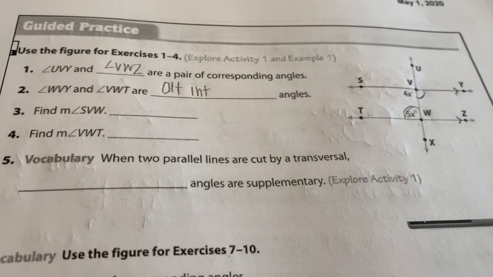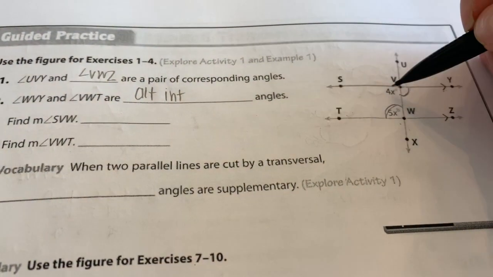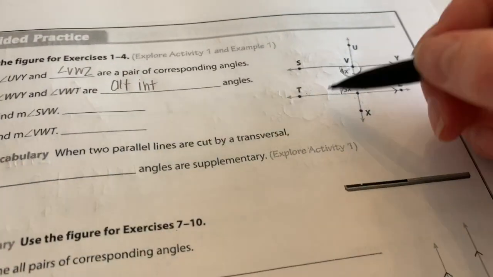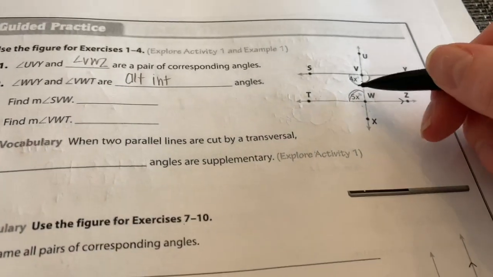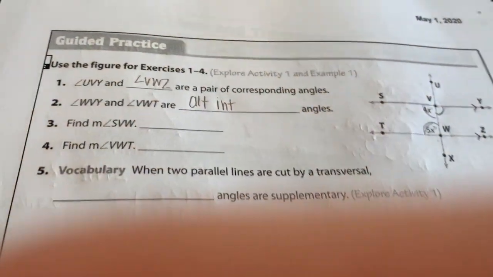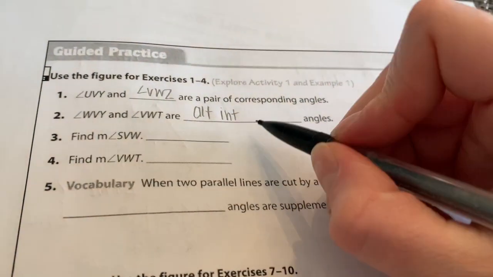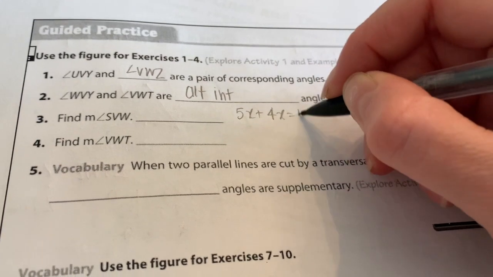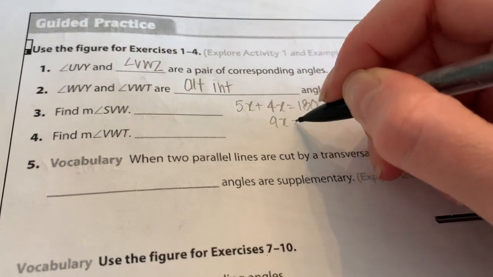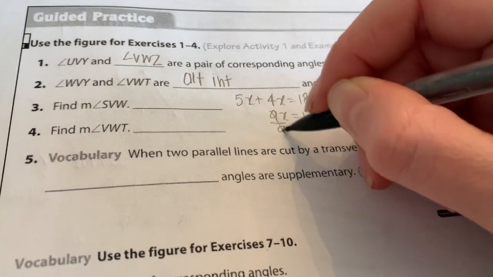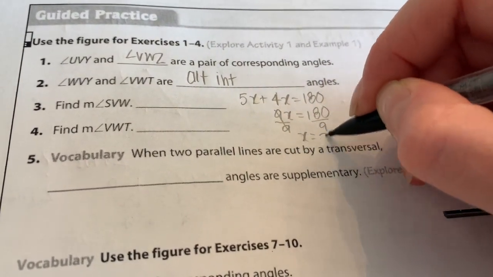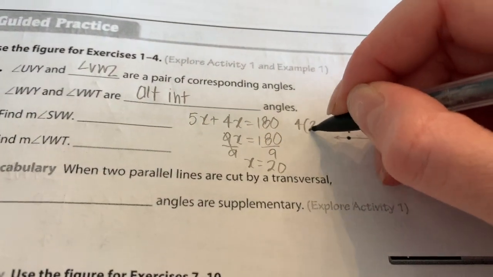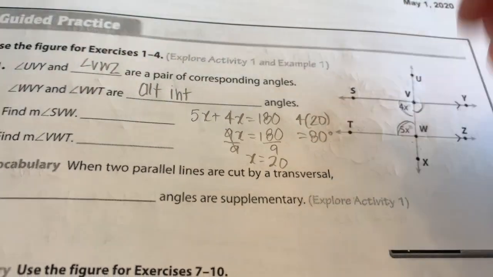Now we're going to find the measure of angle SVW. So SVW is here. Okay? In order to find this, the only thing that I know is 5x and 4x. And again, these are same side interiors. So to find this, I have to add them up and set them equal to 180. 5x plus 4x is equal to 180. 9x is equal to 180. If I divide both sides by 9, I can see that x is equal to 20. So SVW is 4x. So that's 4 times 20, which is 80 degrees.